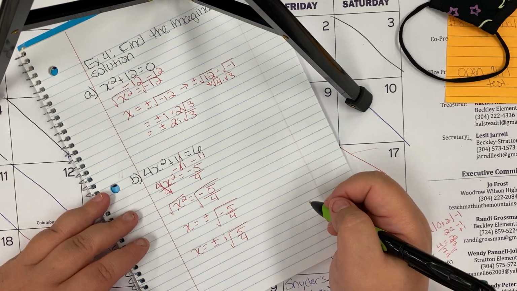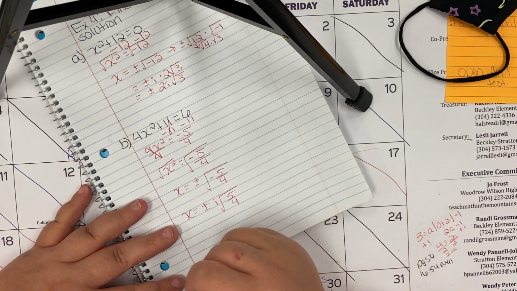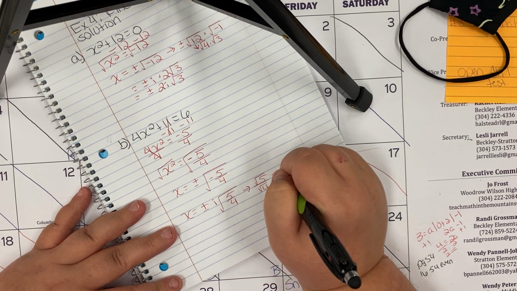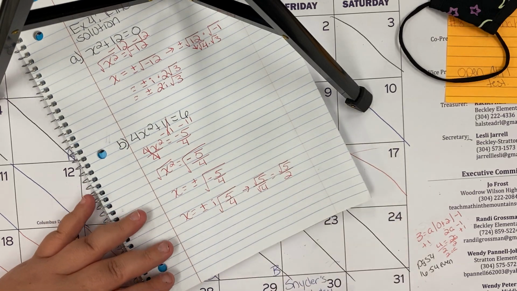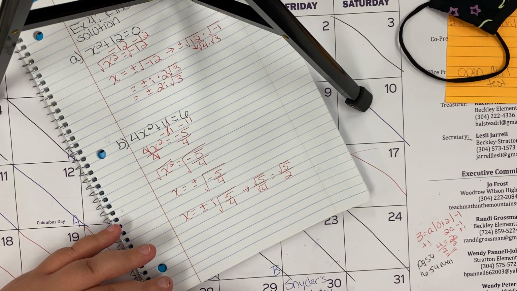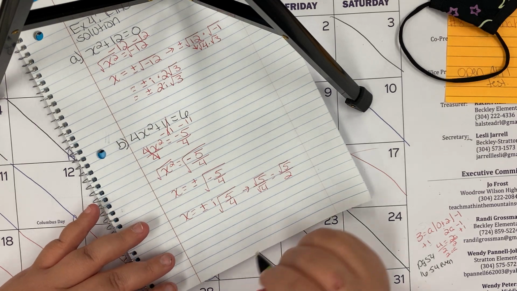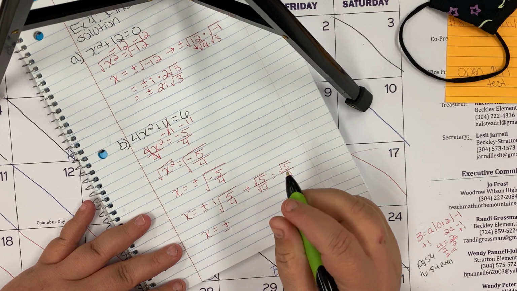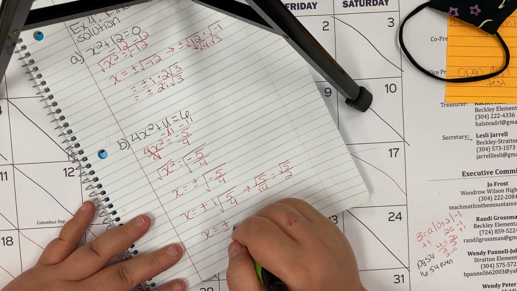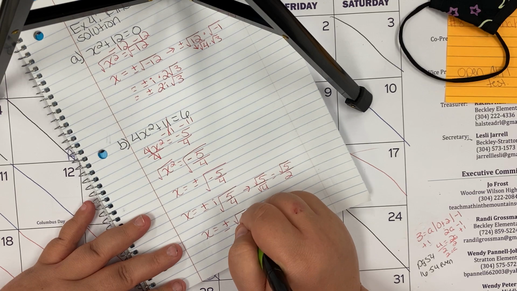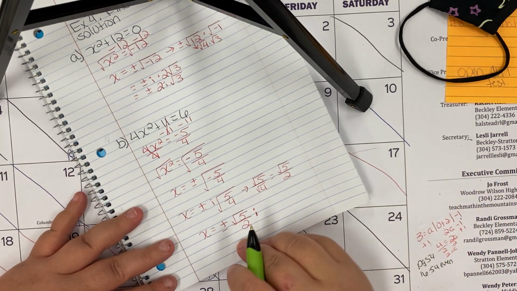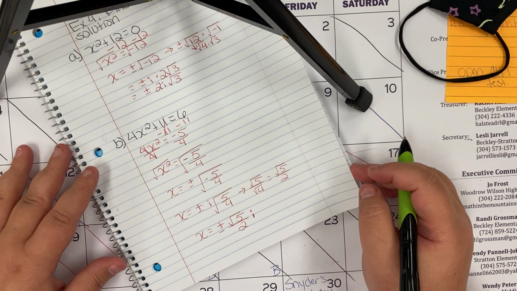And since 4 is a perfect square, that's going to come out. So this is technically the square root of 5 over the square root of 4, which is the square root of 5 over 2. So x is going to equal plus or minus the square root of 5 over 2 i. Real part before the imaginary part.